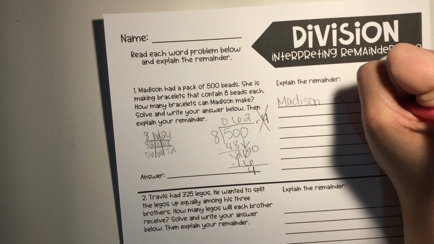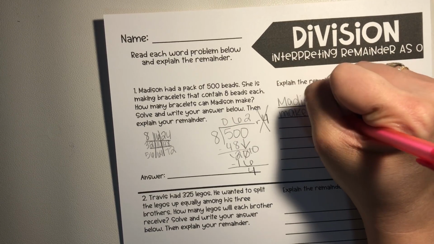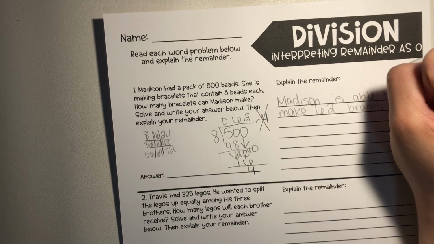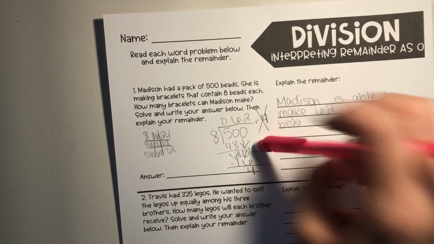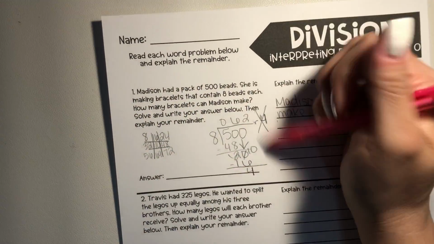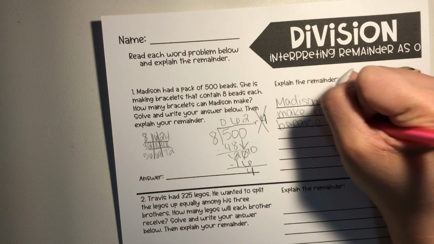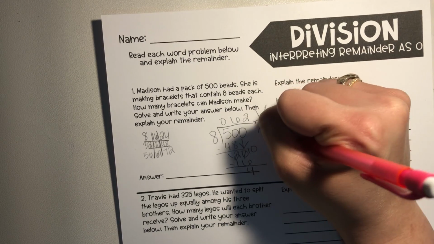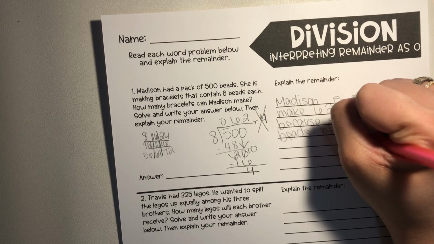is able to make 62 bracelets because she has 4 beads left over.